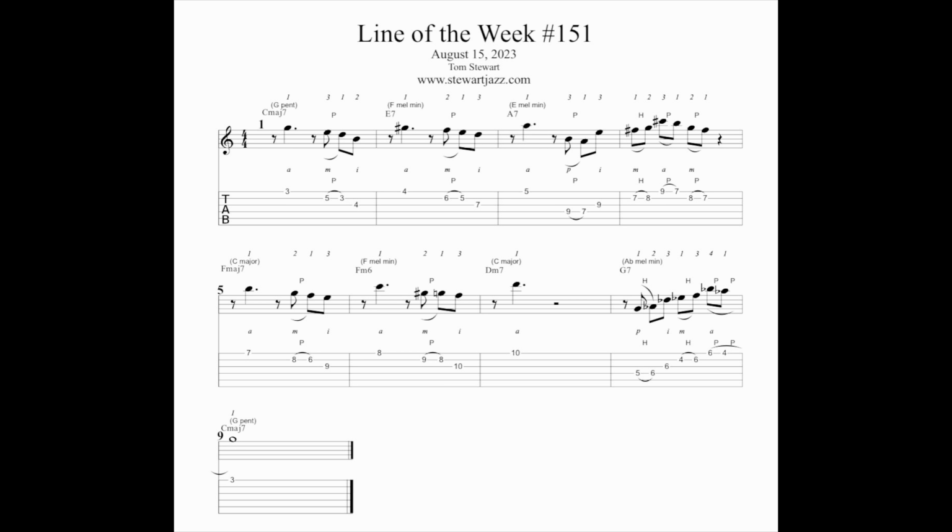In addition to standard notation, tab, chords, and chord scales, I also include hammer-ons, pull-offs, left-hand fingering, and right-hand fingering. I include the left-hand fingering, which I modified from Tim Miller's 2-1-2 approach. I include the right-hand fingering in case you're interested in the fingerstyle approach I use.